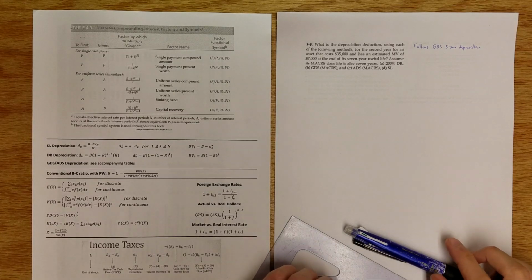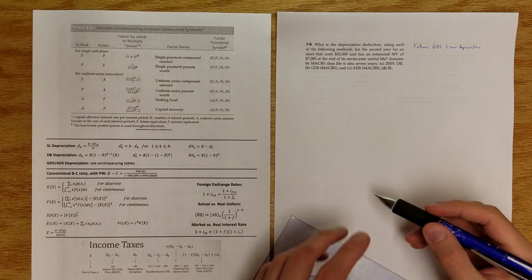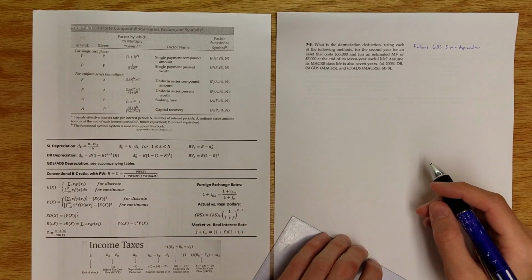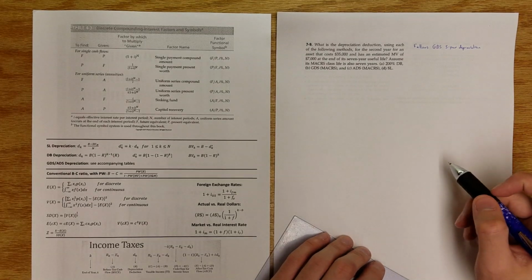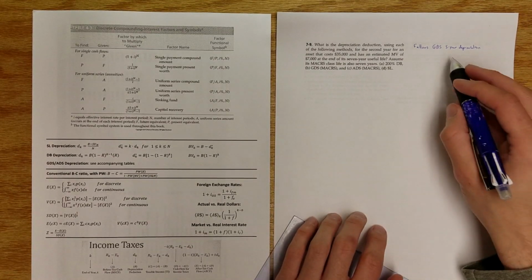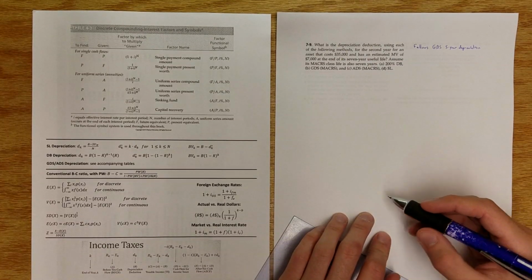Hi again. Here's another final exam review question. This one is from Chapter 7, Taxes and Taxable Depreciation. It's a quick question going over the different depreciation methods. It was actually kind of missing some information, so I added a little bit there. But this is basically 7-9 from the end of the Chapter 7 textbook.